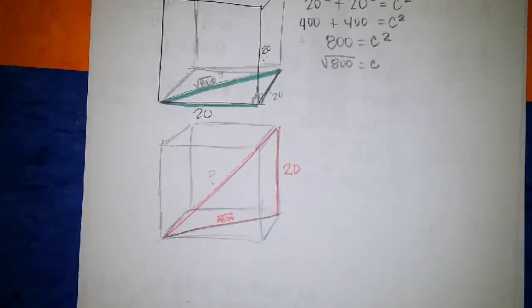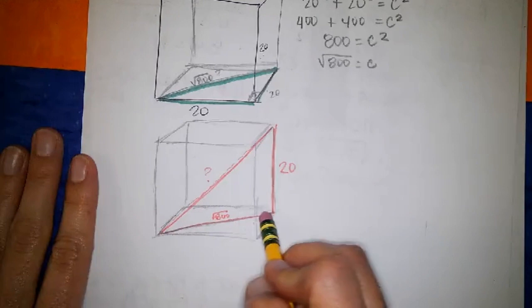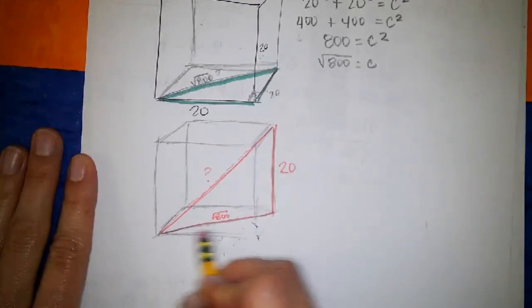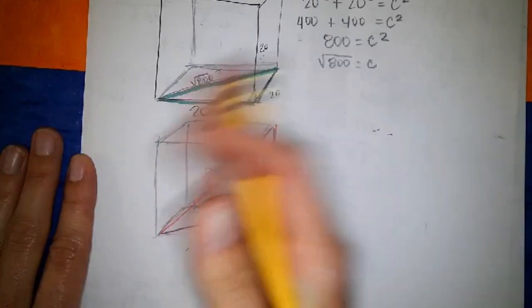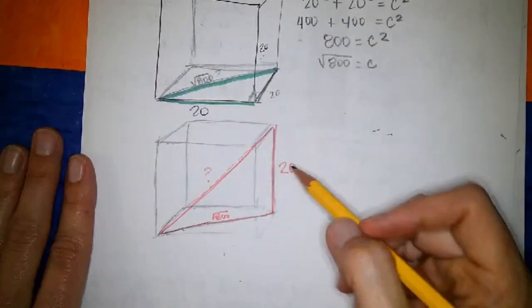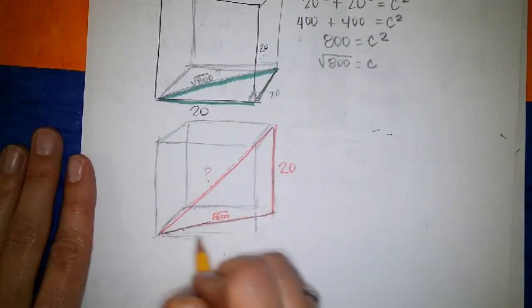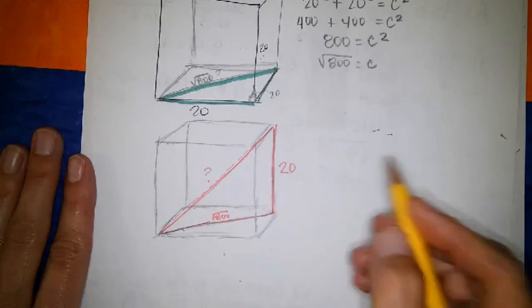because if I erase this part of the box, we're only solving for that triangle that cuts the box in half. So I don't want to do that too much because I still want the idea of a box. So we're just going to kind of do that. But we want to make sure that we are doing this correctly.